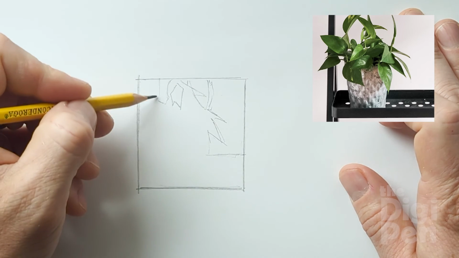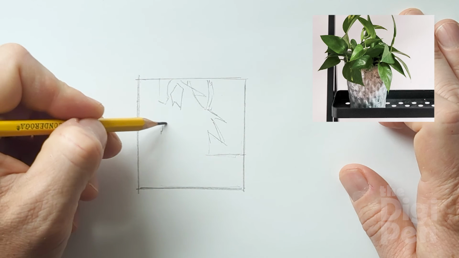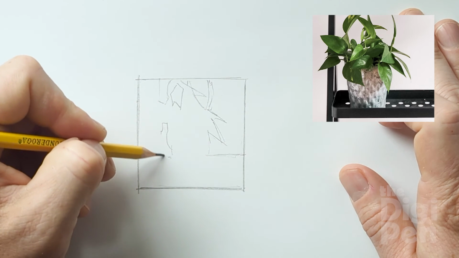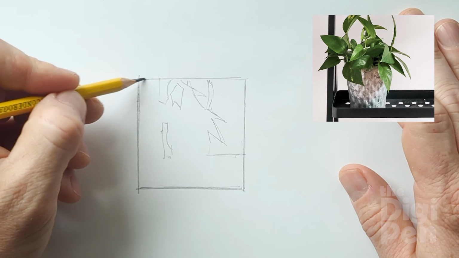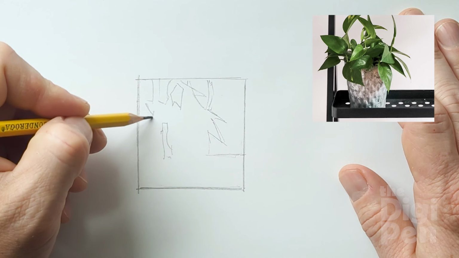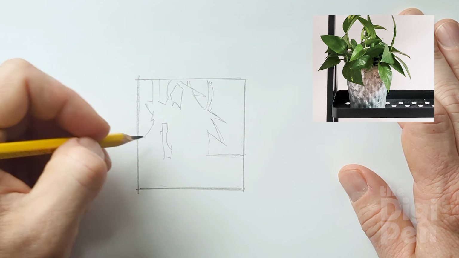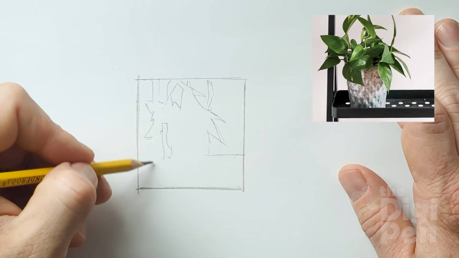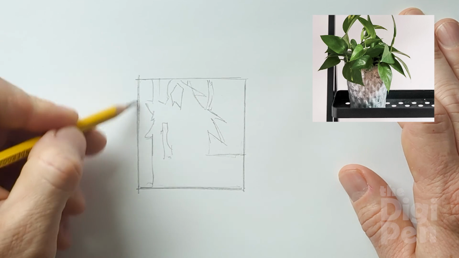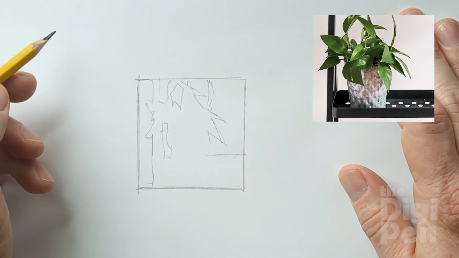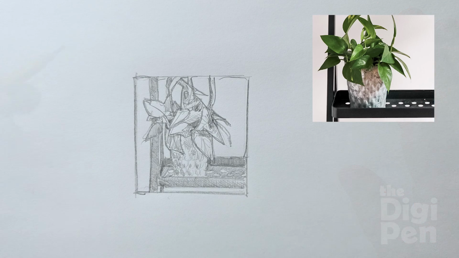Another reason why I like to practice drawing negative spaces is because it tends to simplify complex subjects like this plant. If you have a lot of visual information in your scene, try drawing the negative shapes first. You'll find that the positive forms usually fall into place much easier. Once you've finished your negative spaces, I encourage you to go back in and finish the drawing.